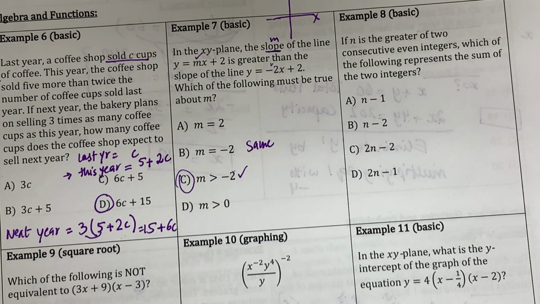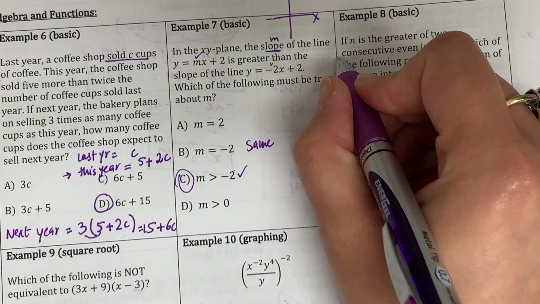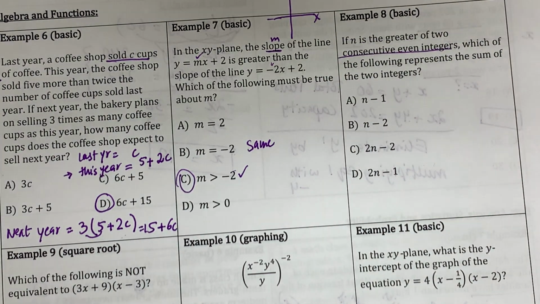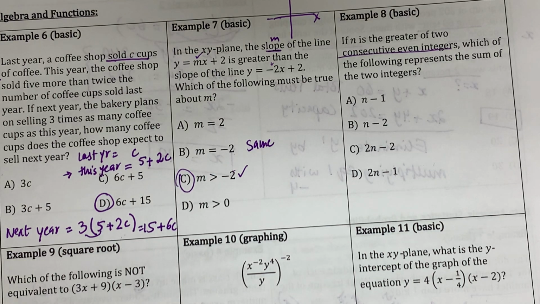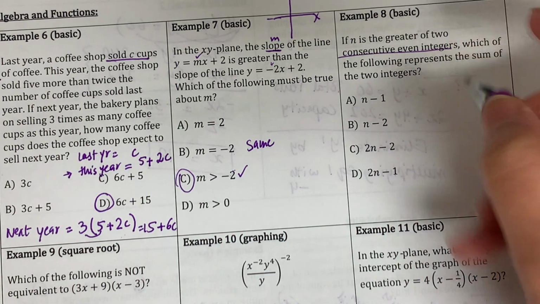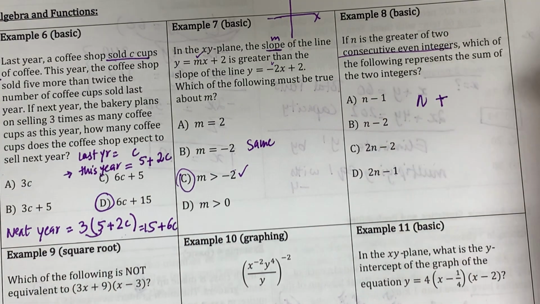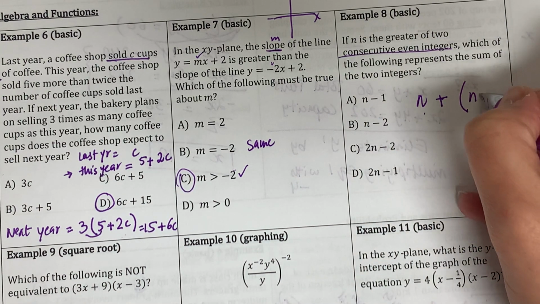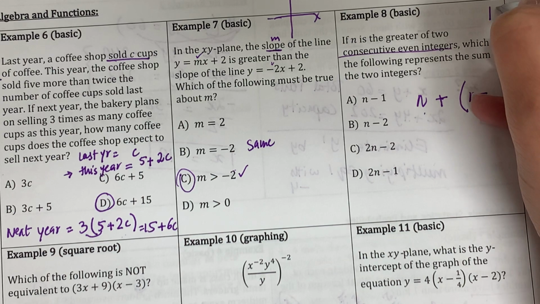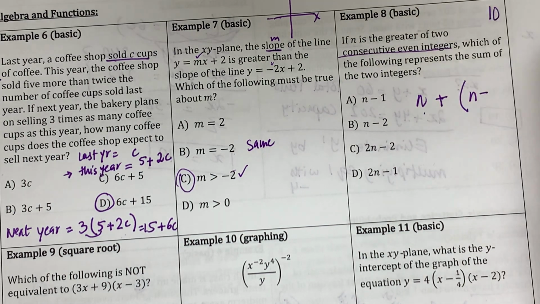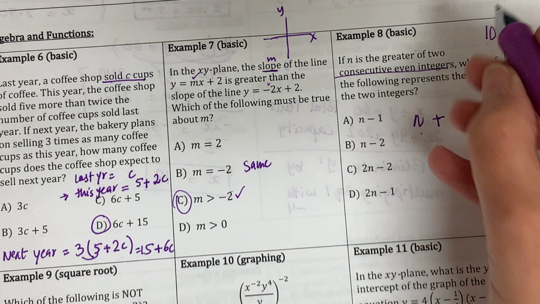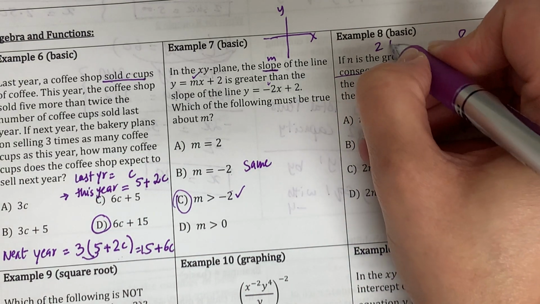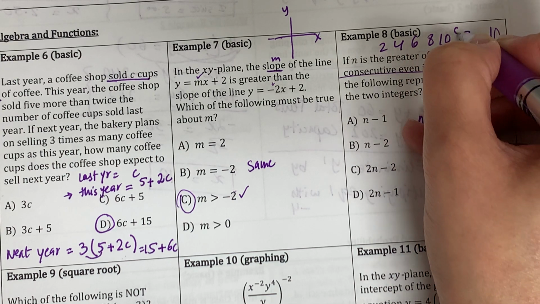If n is the greater of 2 consecutive even integers, consecutive means next to each other, even means 2, 4, 6, 8, integers means whole numbers. Which of the following represents the sum of the 2 integers? If n is the greater of two consecutive even numbers, they are separated by 2. It's the greater number, so the other one should be less. Suppose n is 10. The previous even number would be 8, because you have 2, 4, 6, 8, 10 as an example.